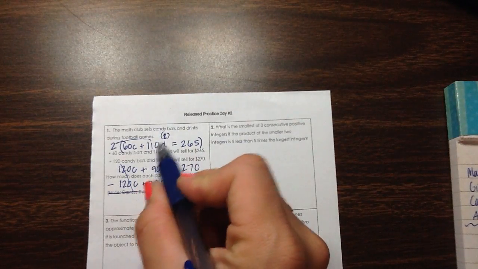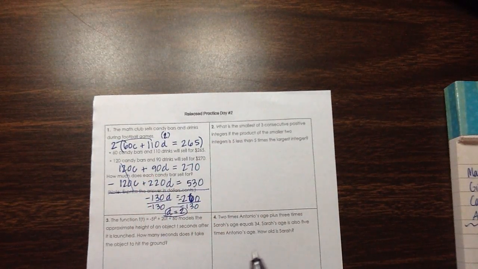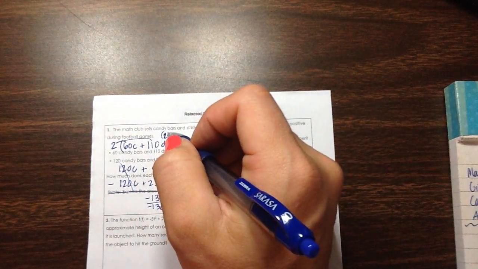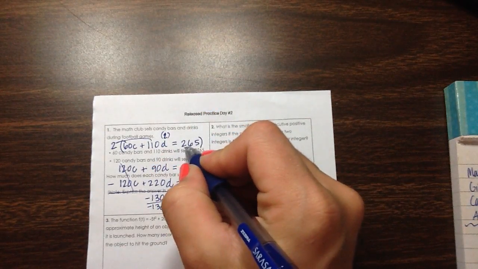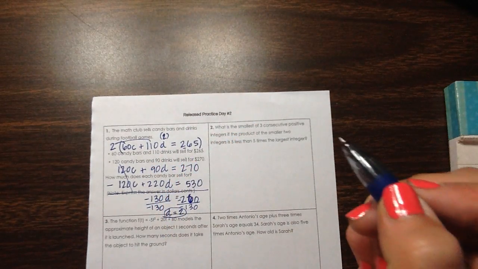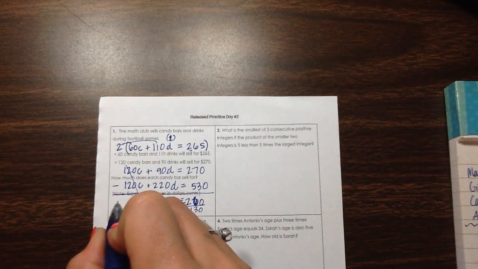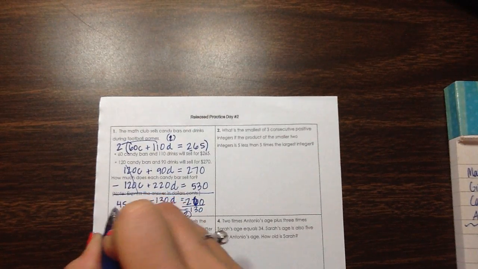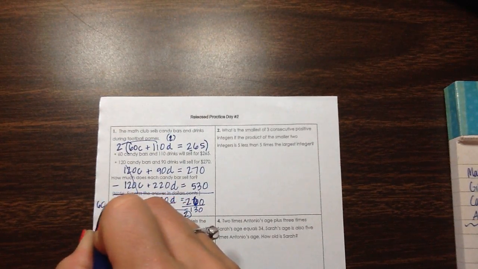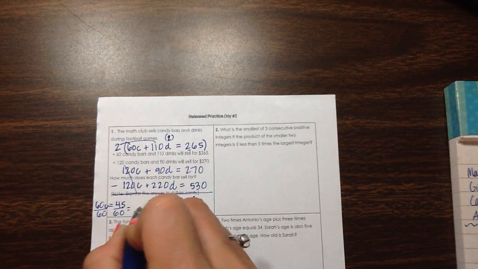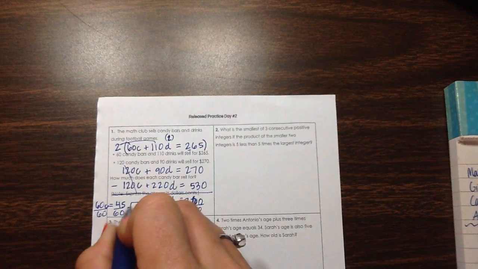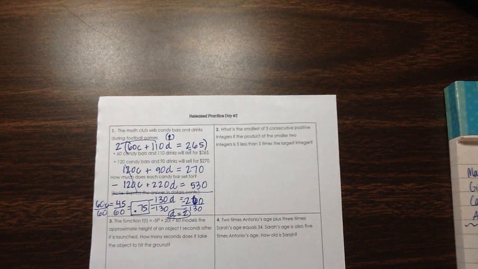And so 110 times 2 is 220. And so I could minus the 220 from the 265. And that's going to give me 45 for 60 candy bars. And if I divide, I get 0.75 for every candy bar.